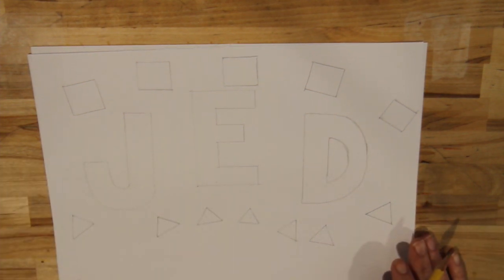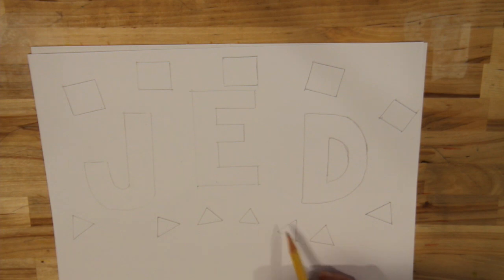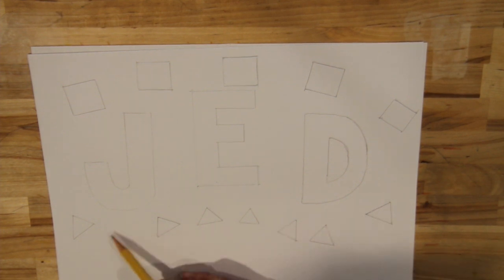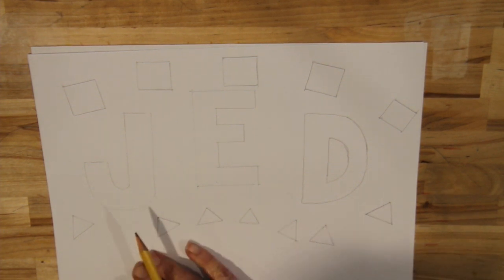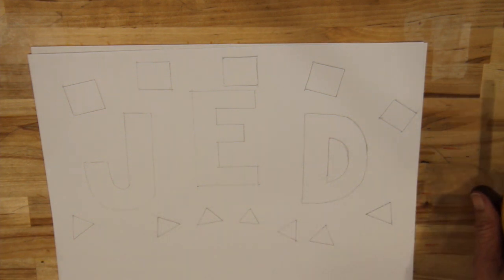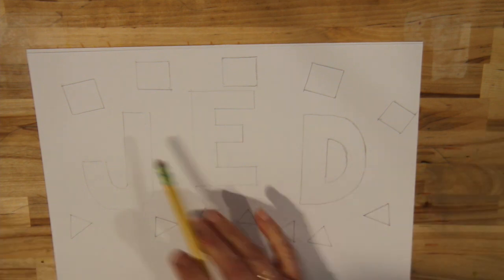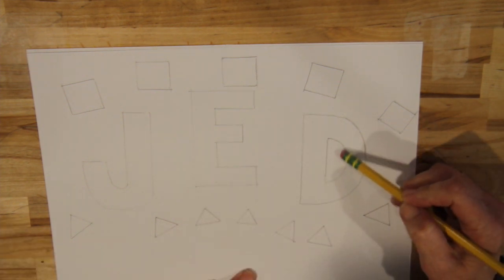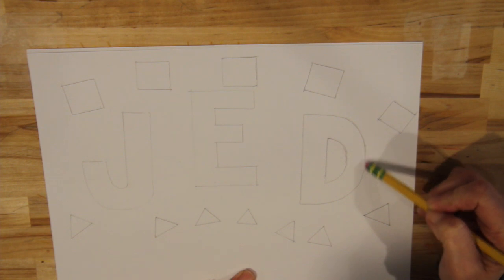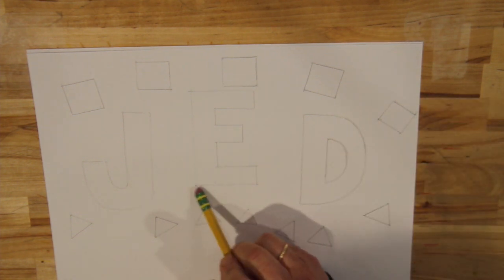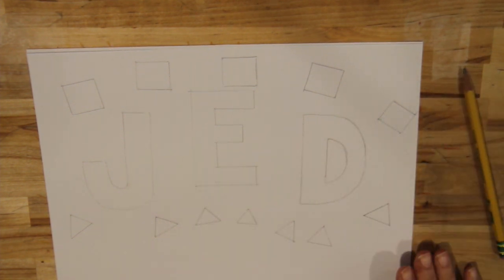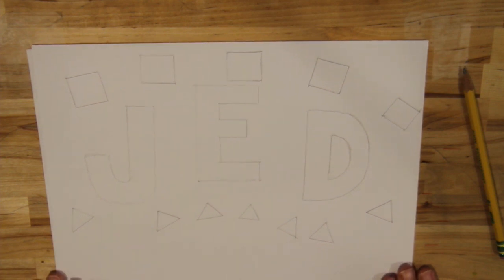Okay, so I have 1, 2, 3, 4, 5, 6, 7. I could add another one in there. I'm going to leave it out just in case I do decide to do a pattern. So at this point, I will stop, and next step would be to add the perspective lines. So finish up your shapes, clean up any unwanted pencil lines you don't need, and we'll meet back here for the next step for adding perspective lines.